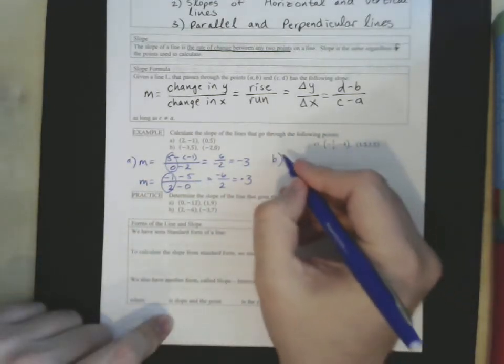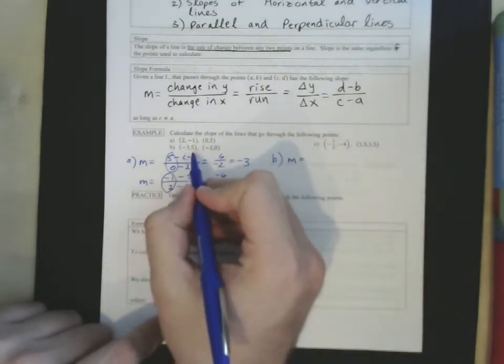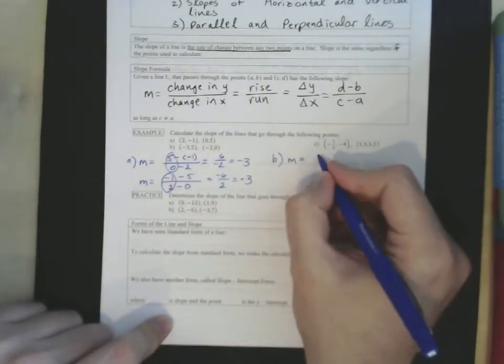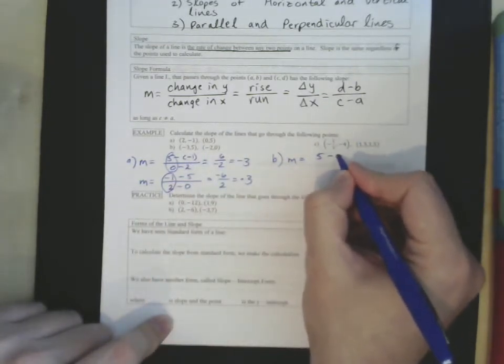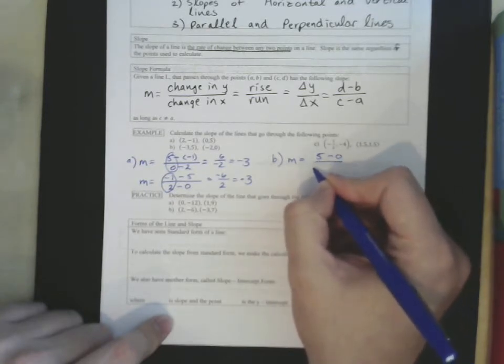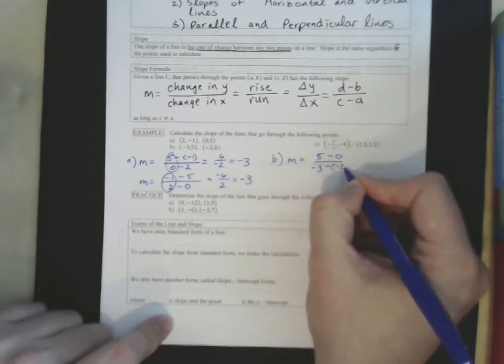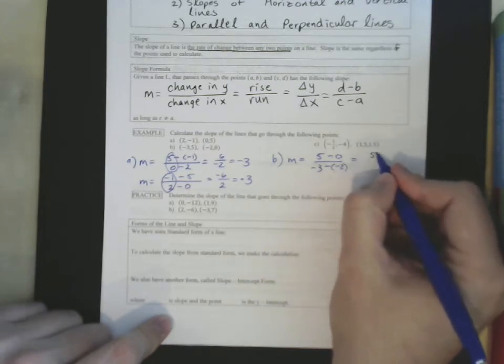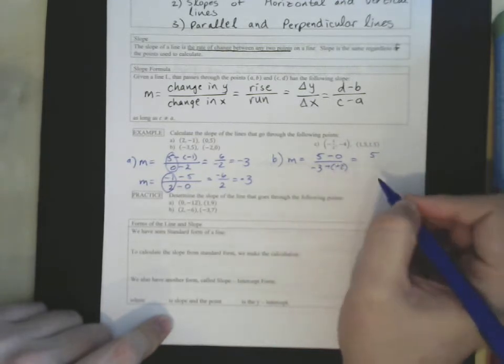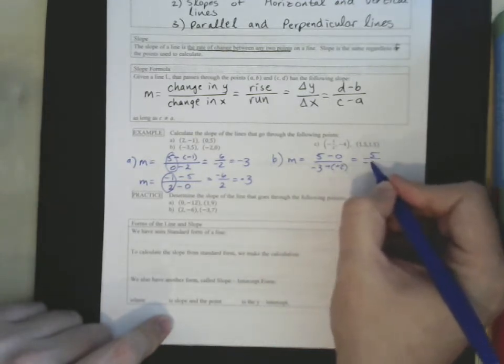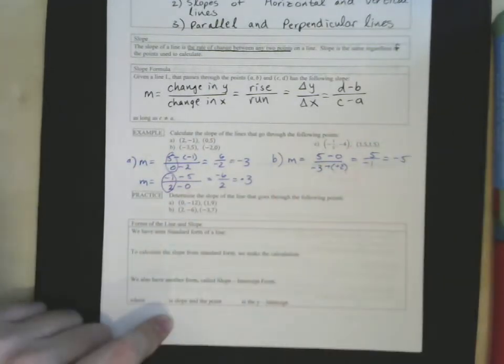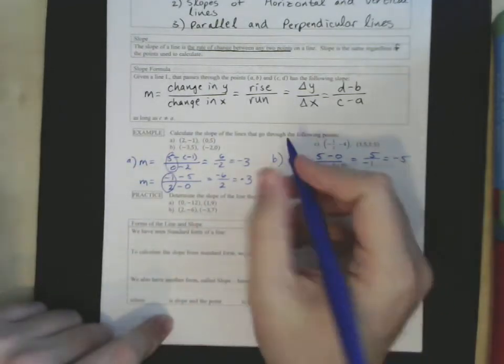So let's take a look at B here. We have (-3, 5) and (-2, 0). So I'm going to do 5 minus 0 over -3 minus -2. 5 minus 0 is 5. -3 plus 2, minus a negative makes it plus, is -1. And so this slope is -5.